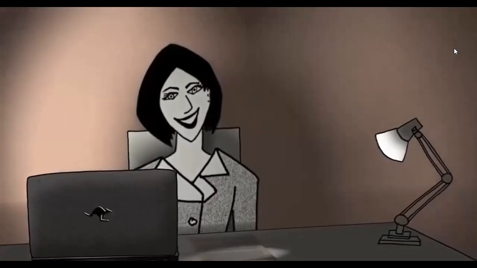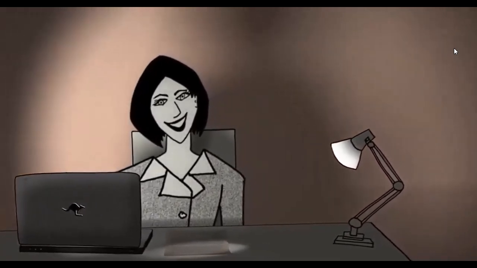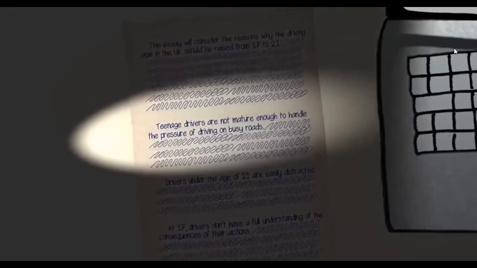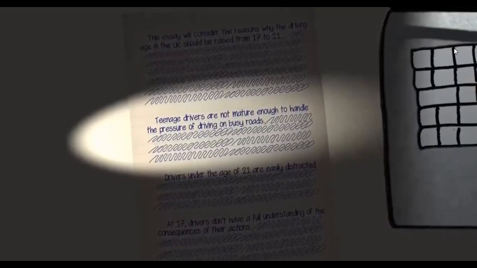Here's an example. Let's say you are writing an essay about raising the driving age in the UK. You have thought of 3 separate main points to talk about. Here's how your writing might look. Paragraph 1, Introduction. This essay will consider the reasons why the driving age in the UK should be raised from 17 to 21. Paragraph 2, Main Point 1. Teenage drivers are not mature enough to handle the pressure of driving on busy roads. Your first main idea talks about the maturity of young drivers.